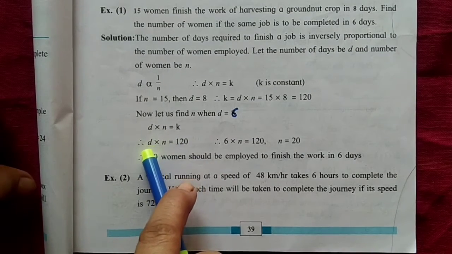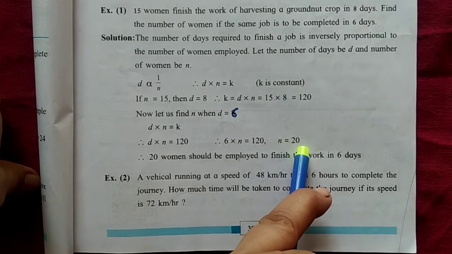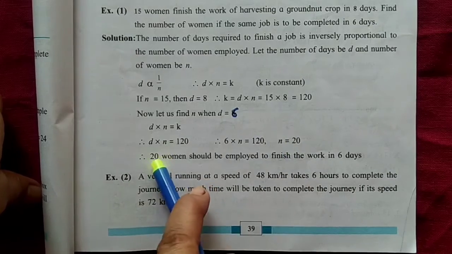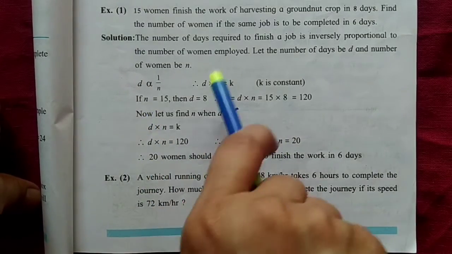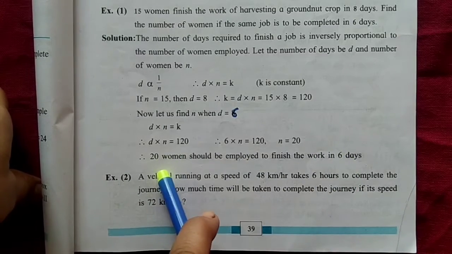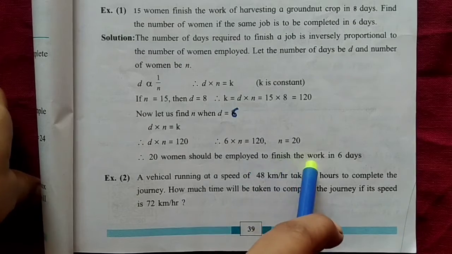So we will substitute here. 6 into n is equal to 120. Therefore n is equal to 20. Why? 20 into 6 gives 120. So how many women should work to finish the same work in 6 days? 20 women should. This answer also you have to write. Therefore 20 women should be employed to finish the work in 6 days.